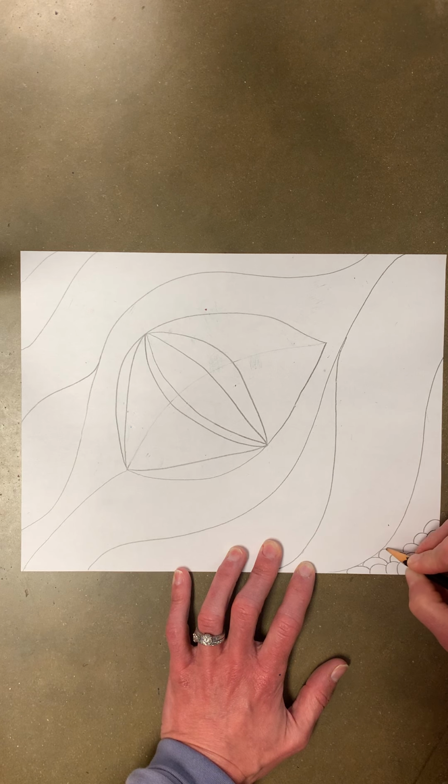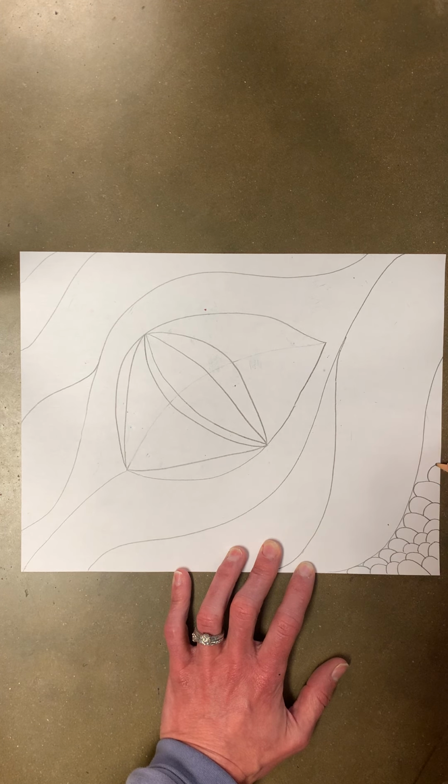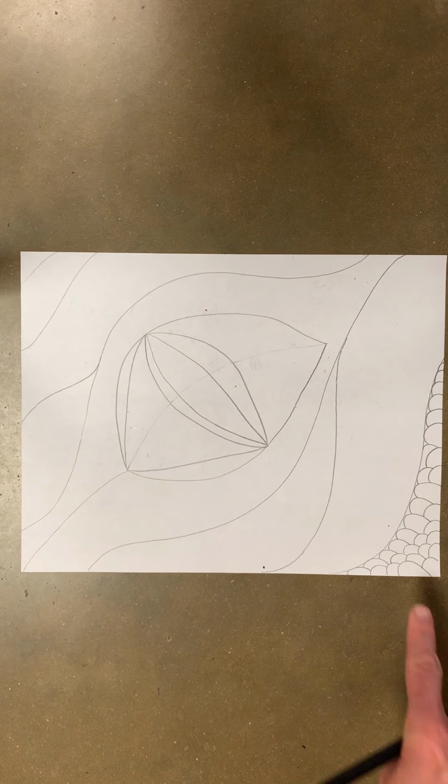So once you get going, it's just a lot of repeating the same line types. So when we separated our paper with these lines, this sort of serves as a guide for us as we're creating these scales here. So you're going to continue your scaly texture until you have filled your page with that texture.